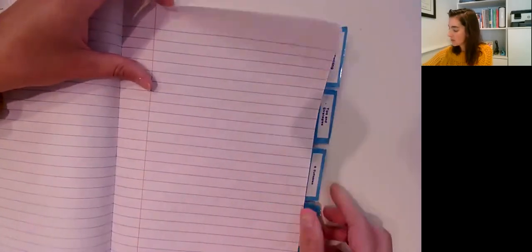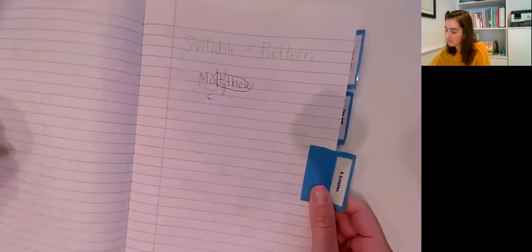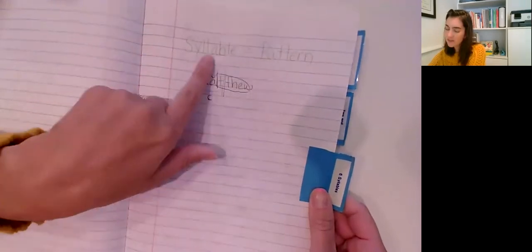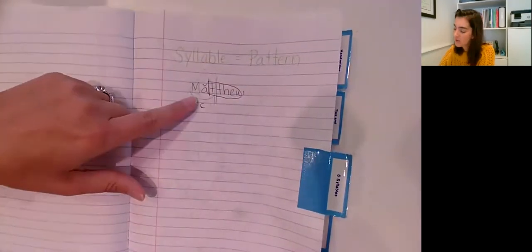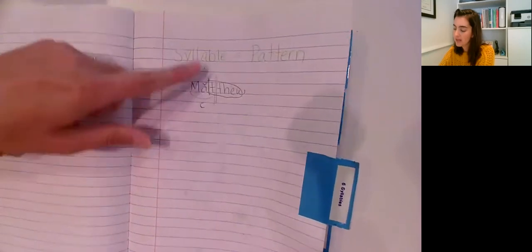Okay, what next for this friend? Okay, 6 syllables. So a syllable is a pattern. Some of my students, the word syllable is just like nonsense to them. They really just can't wrap their head around what that means. So a lot of times I like to call it patterns. We've got 6 patterns for our words. So there we have, I just happen to use his name.